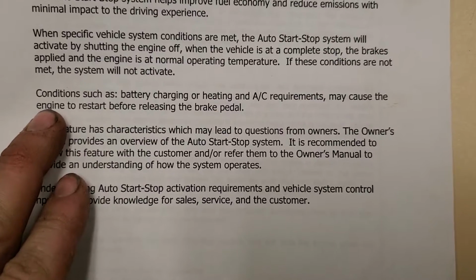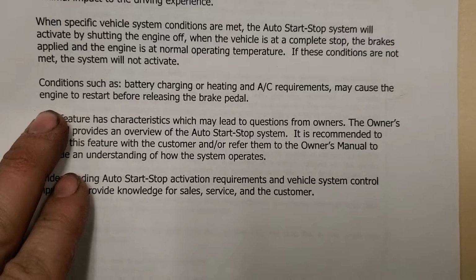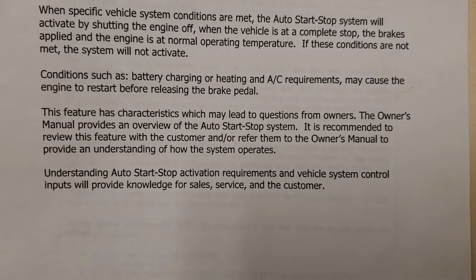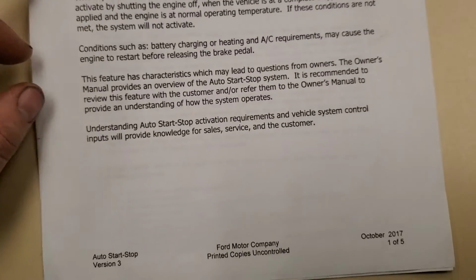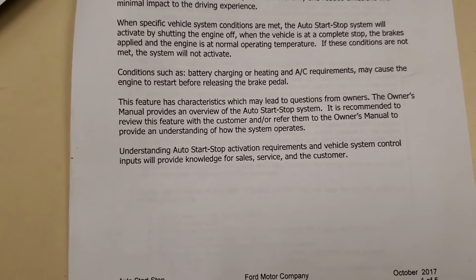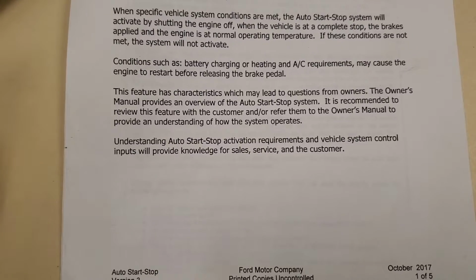Conditions such as battery charging or heating and AC requirements may cause the engine to restart before releasing the brake pedal. That was my main input before, that the guy was arguing with me about. I told him, I made a blanket statement because I don't have time every time to sit here and go through every single one of these when I do these videos. I said if the AC's on or there's a charging issue, it's not going to activate.